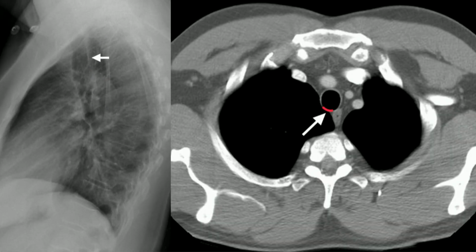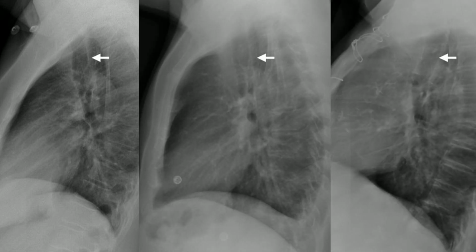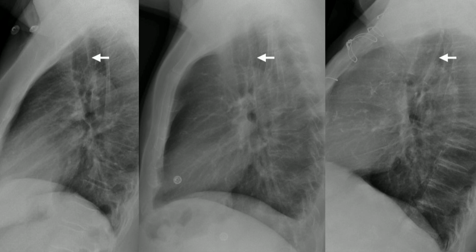Here it is on CT. So it's the posterior aspect of the tracheal wall adjacent to aerated lung in the right lung. And so it's contiguous with the right paratracheal stripe, but once it goes posterior, it becomes a posterior tracheal stripe. All right, and these are just different patients, again, showing that we can see that on our lateral chest radiographs.